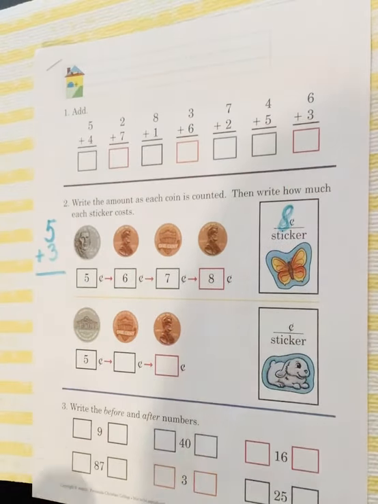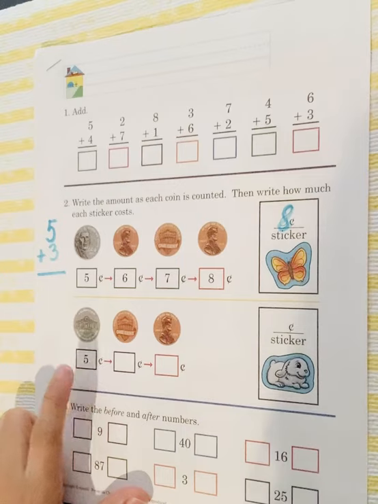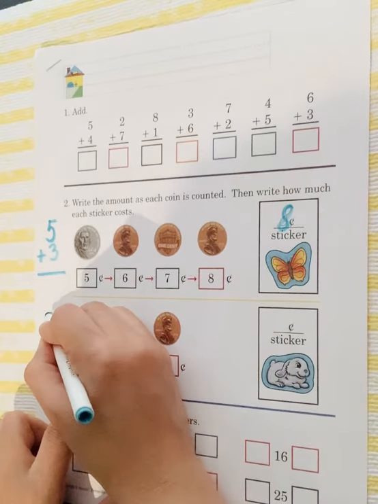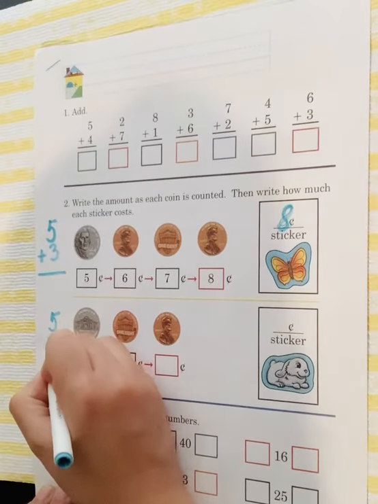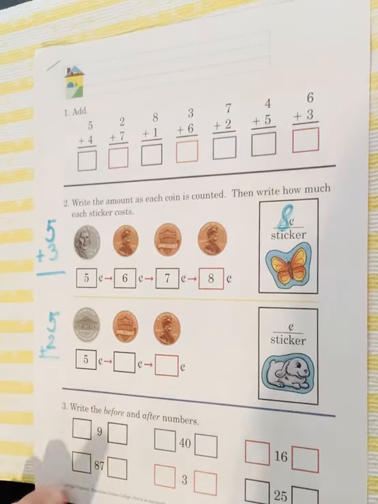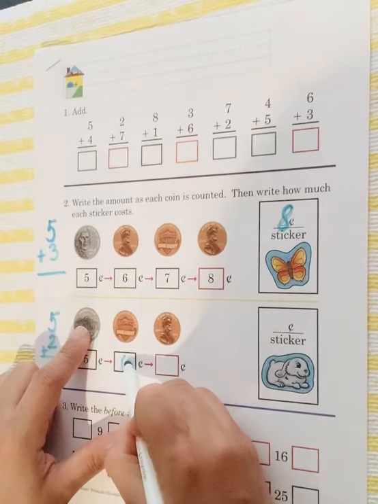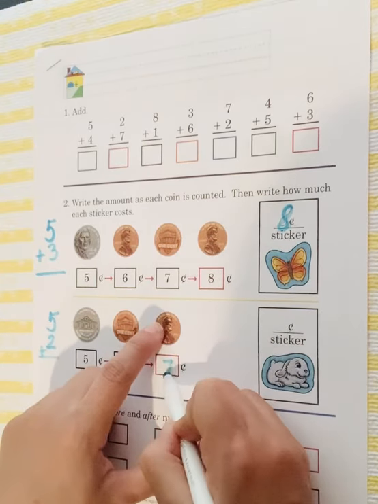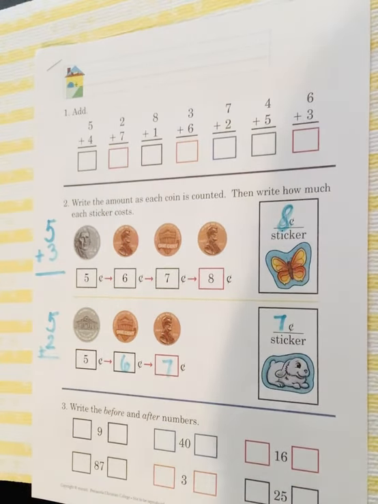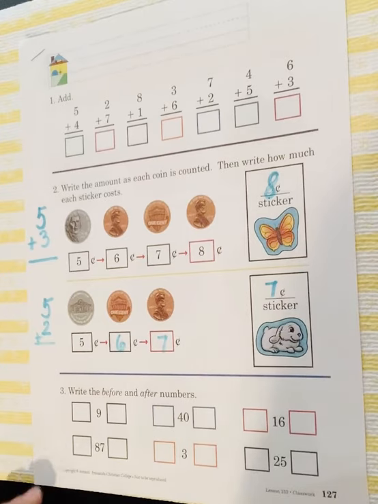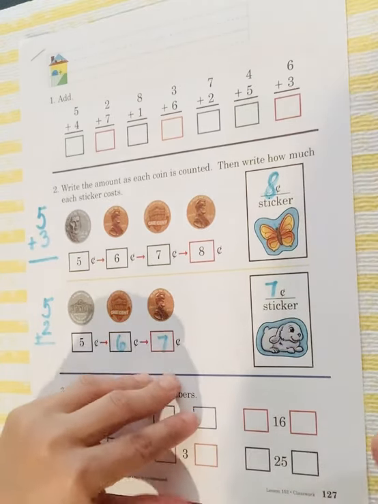Very good. Let's do one down here together, okay? We have our nickel, which is 5 cents. We're going to add 2 cents to it. 5 plus 2, because those pennies are worth 1 cent. 5, 6, and 7. This sticker, the bunny sticker, is 7 cents. Now down here, it says write the before and after numbers. So you're going to take out your 100 chart if you need help with those before and after numbers, okay?